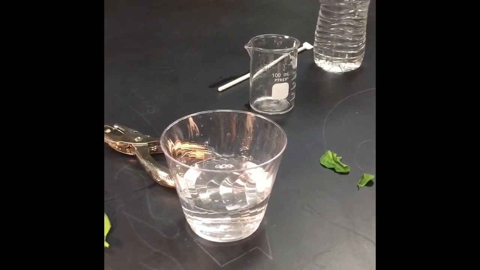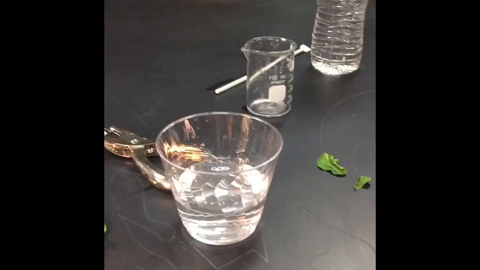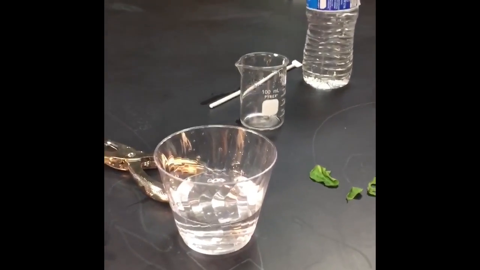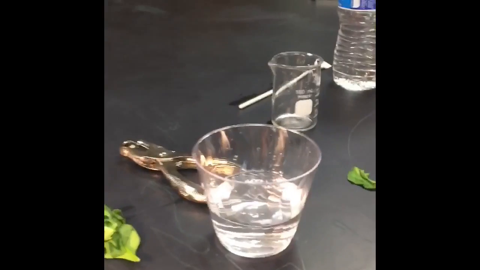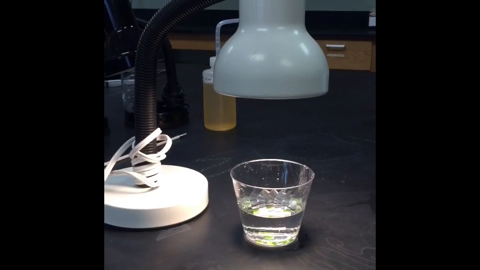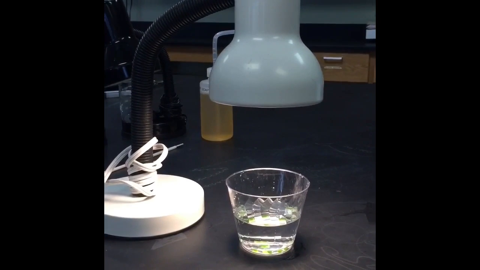Trial number 2. 3. Well, 3 kind of, counting the control. Actually, it's more like 4. This is 2 times the bicarbonate. Have just put discs under lamp.